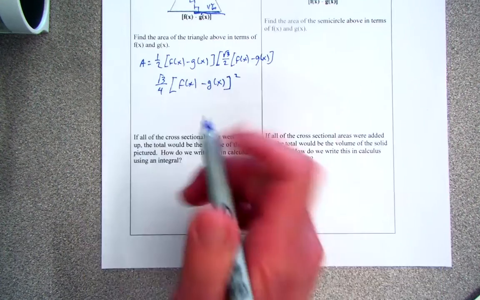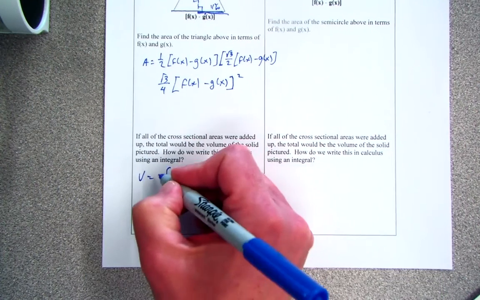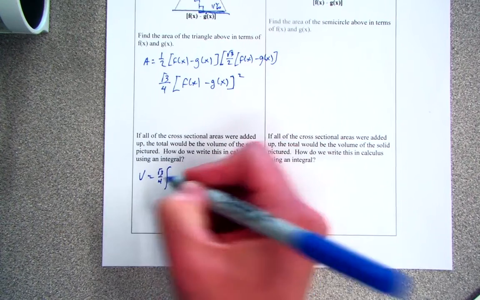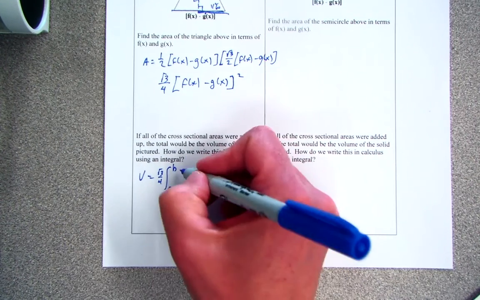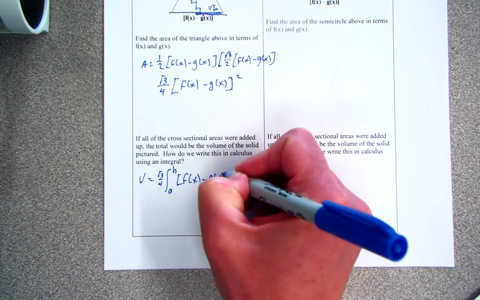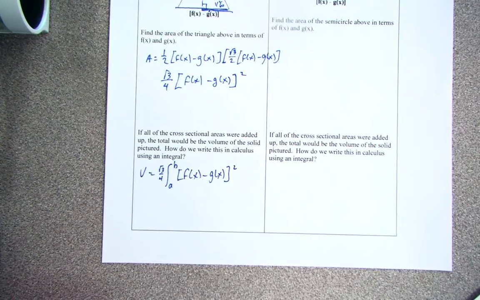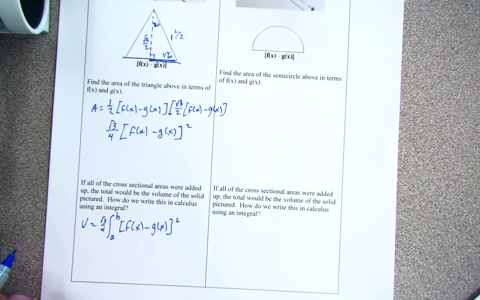So if I was going to find the volume, boy, I would integrate all of these. I could pull out the square root of 3 over 4 and just leave it as the constant outside. Find my a to b, which are the beginning and the end. And I would have, once again, this f of x minus g of x quantity squared. And notice that's being squared every single time. Now let's go ahead and do a cross section that's a half circle.